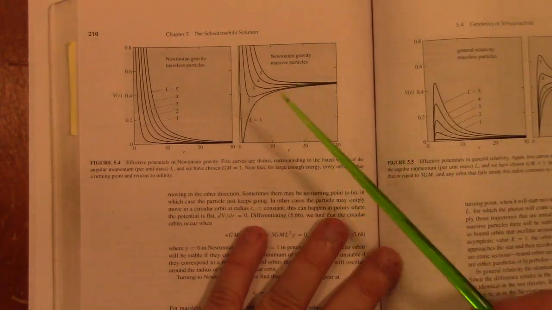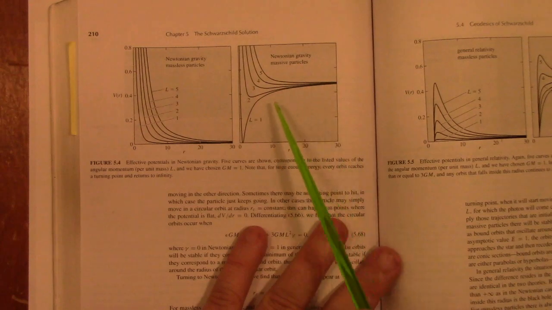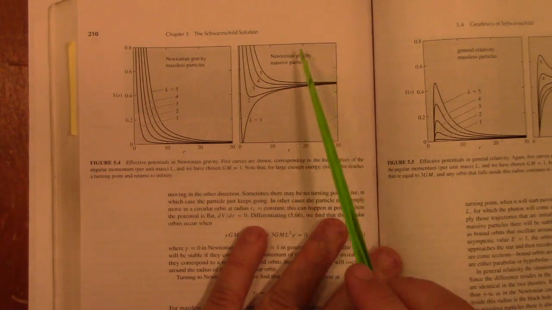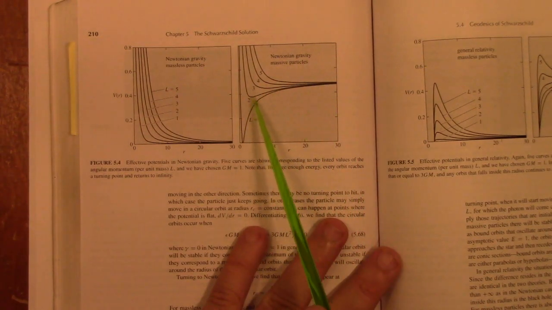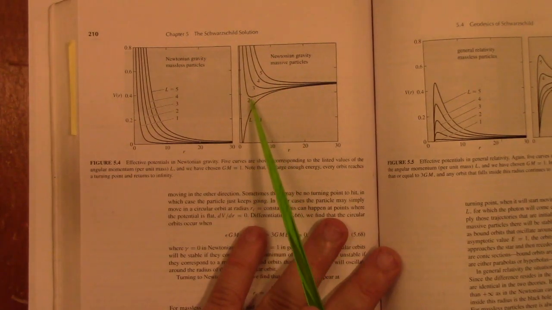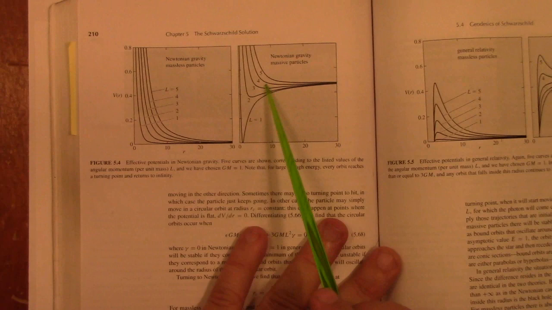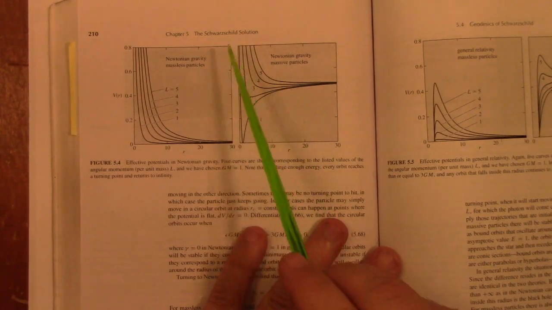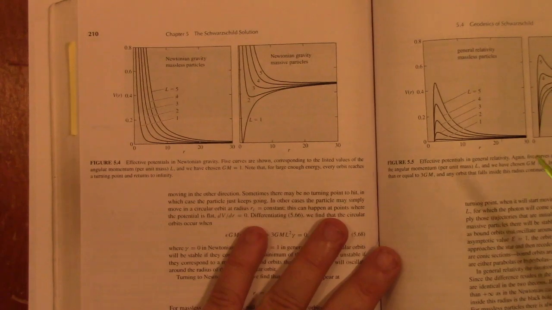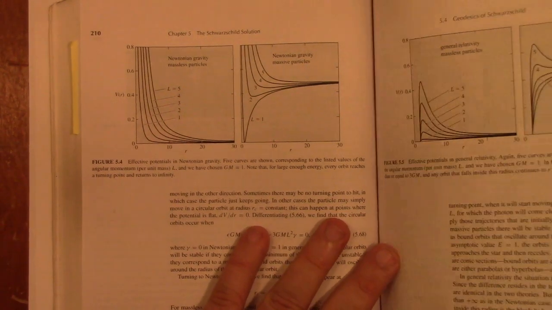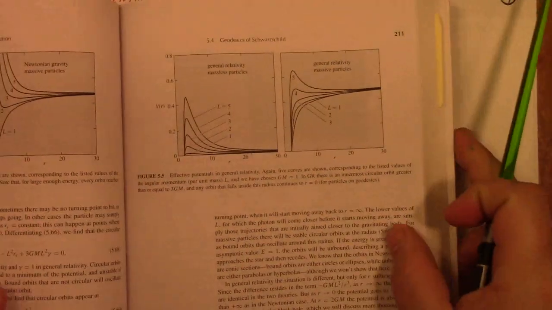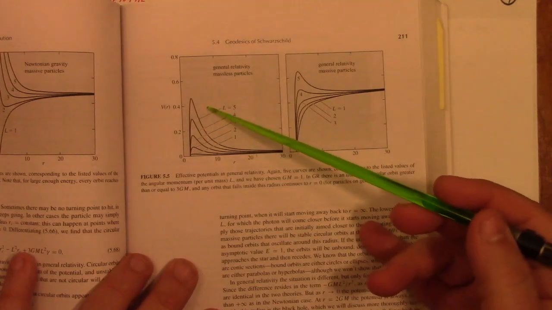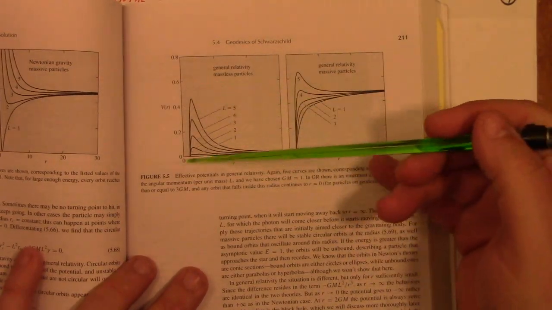So here's the part I'm more familiar with: Newtonian gravity for massive particles, right? The 1 over r term dominates, so the potential energy goes up like that. In contrast, in general relativity, close to the origin, you have the negative r cubed term go down like that.